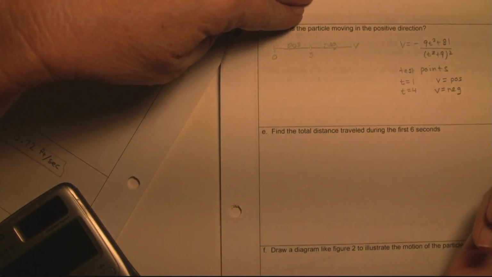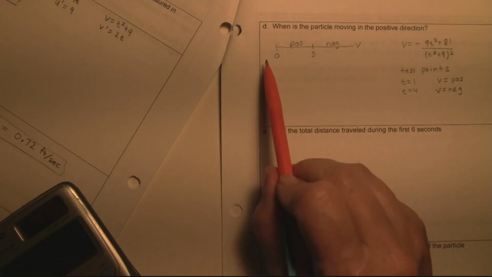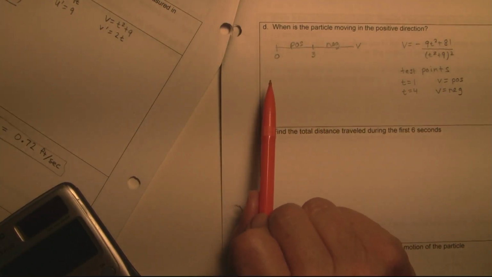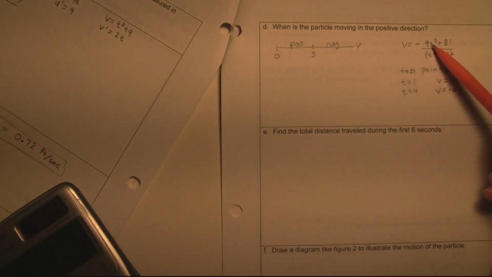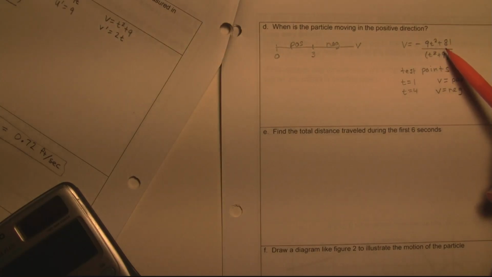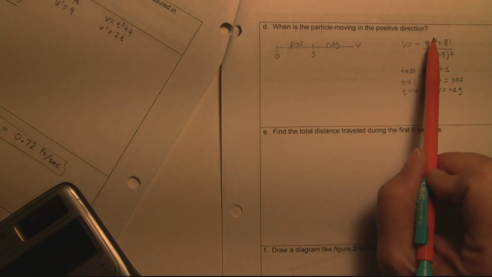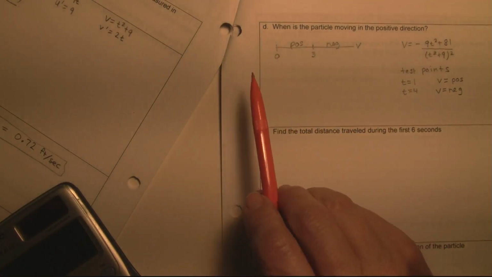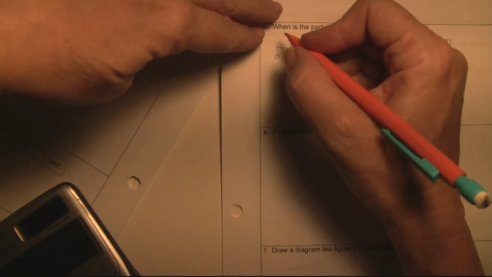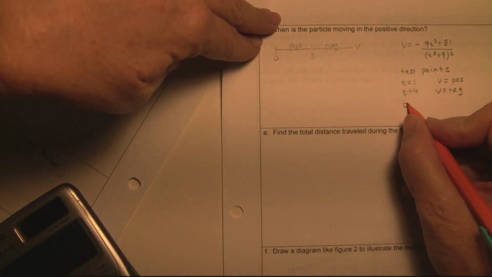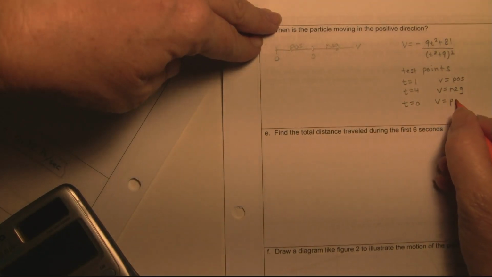So they want to know, when is it moving in the positive direction, and that's from 0 to 3. Now at 0 itself, the velocity, if you put in 0, is positive. And so this time, when is the particle moving in the positive direction? Remember last time that we did a problem, 0 was 0. But at 0 itself, if I test 0, right, I'm going to get the velocity is positive.